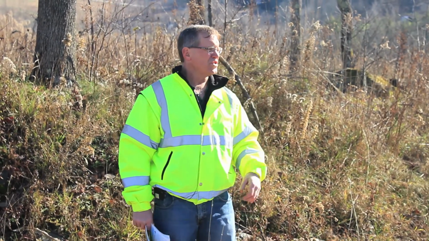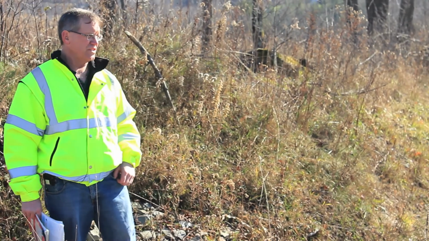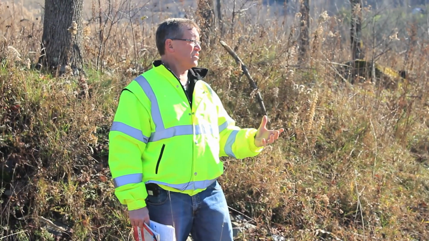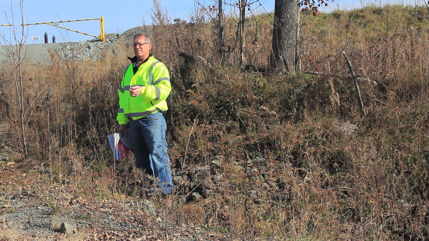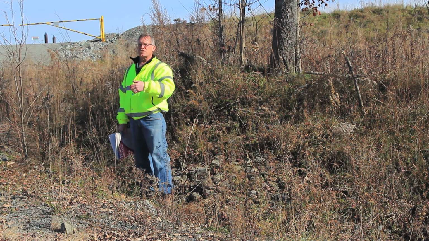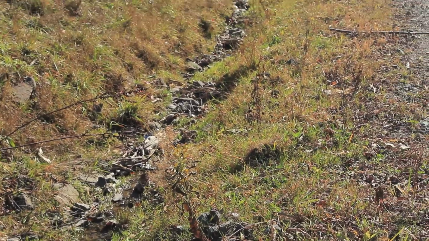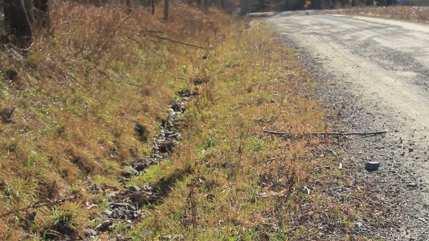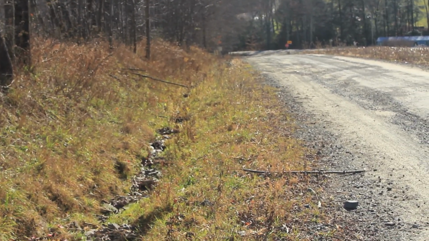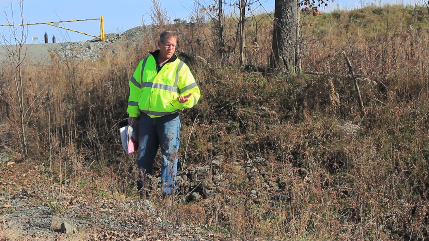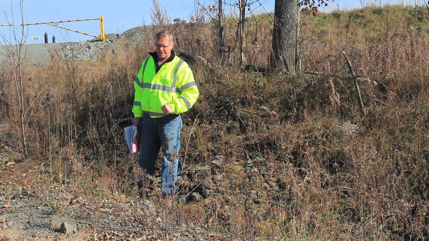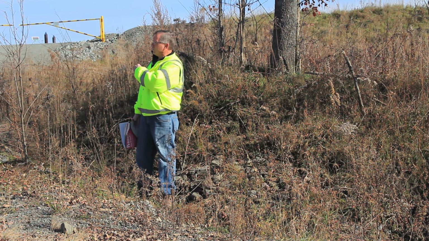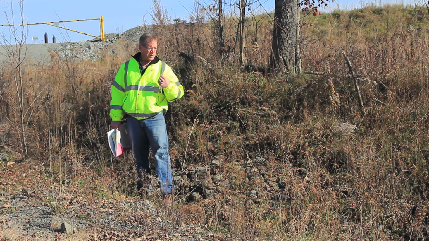And a large contributor to ditch drainage are access roads, be they residential driveways, business roads, commercial roads, farm lanes, or whatever. In this case, we're standing by an access road to an active well site, an active well pad that's been completed. It's in production. It is a gravel access road that goes into the well pad.